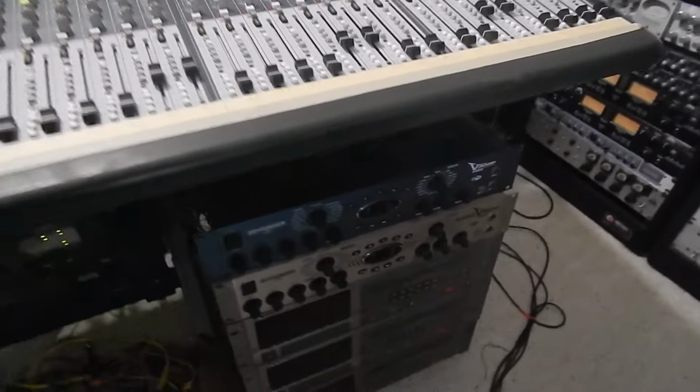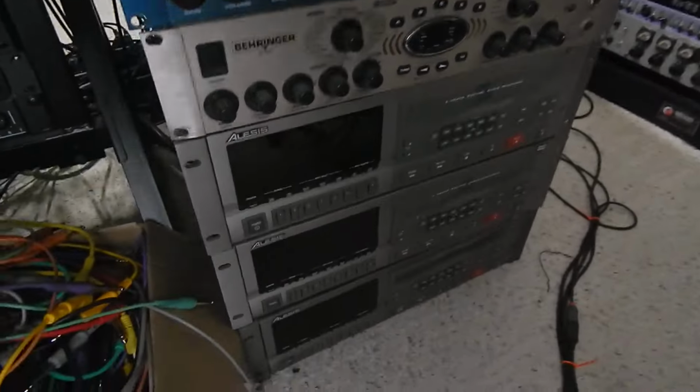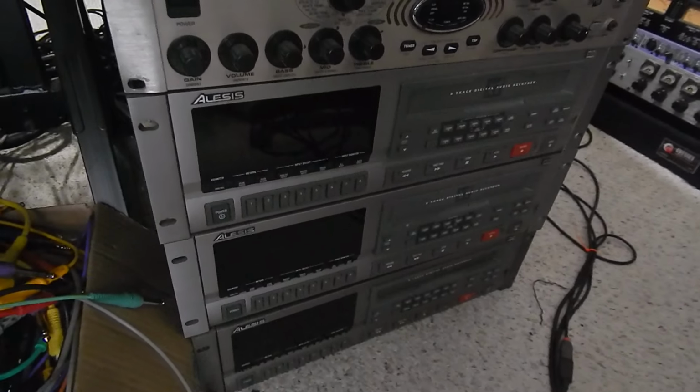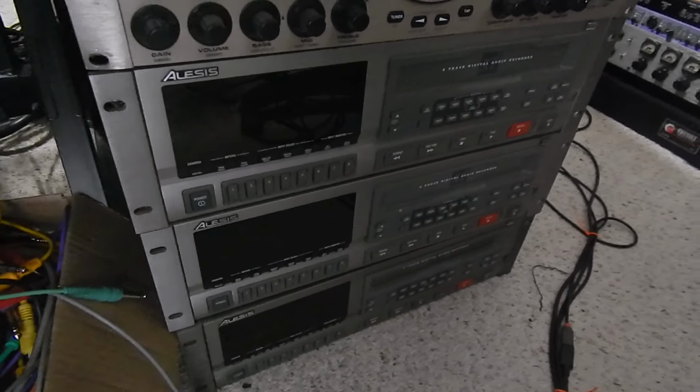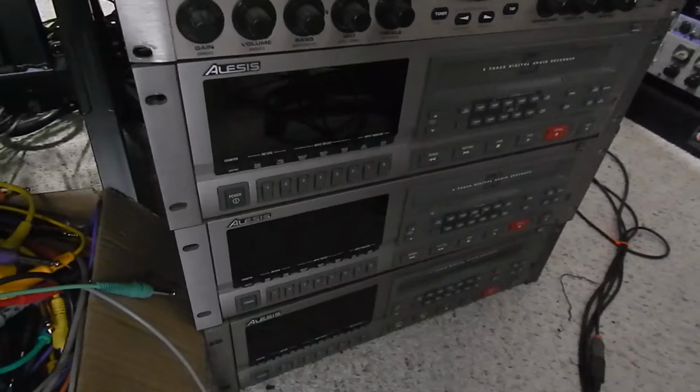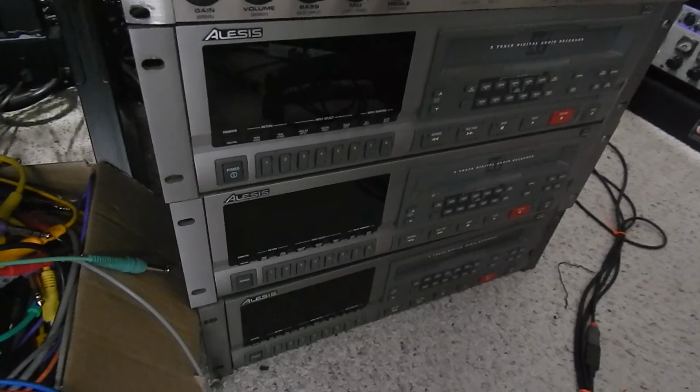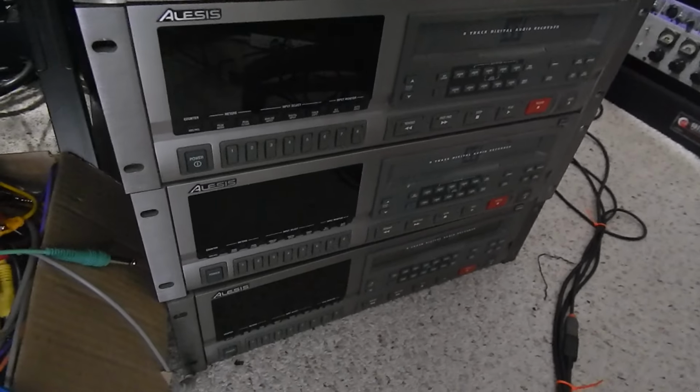For example, I've got my camera facing these ADATs. These are ADATs, which have about 8 tracks each. So with 3 of these, that makes a total of 24 tracks.